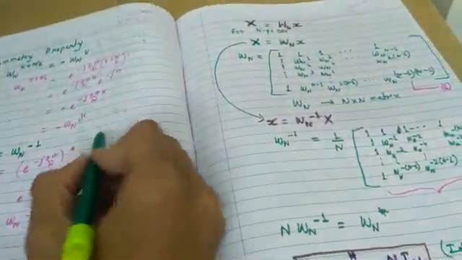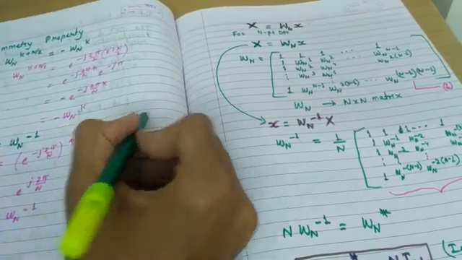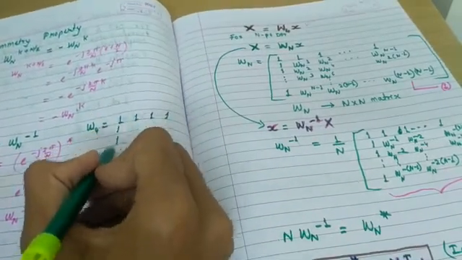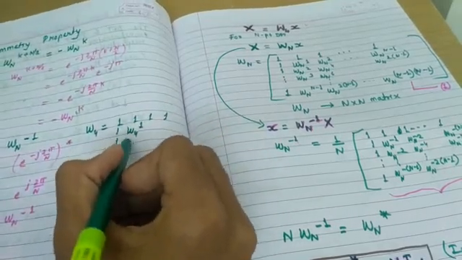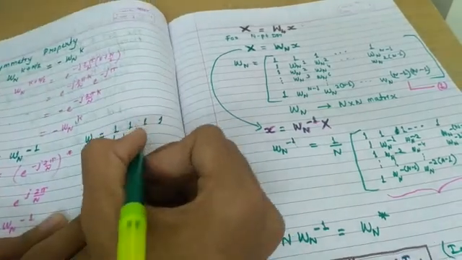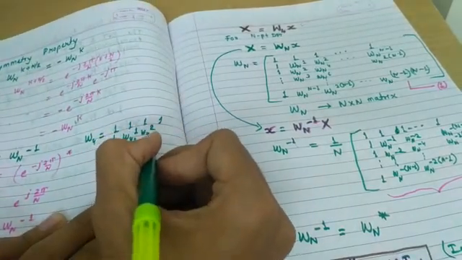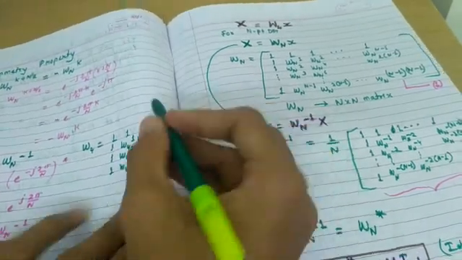Just see what W4 is. It is 1 1 1 1, then W4 raised to 1, W4 raised to 2, W4 raised to 3, then 2, 4, 6. This we have already written.